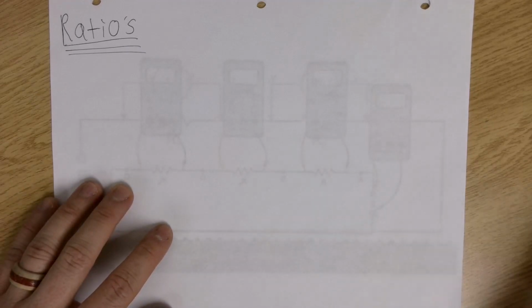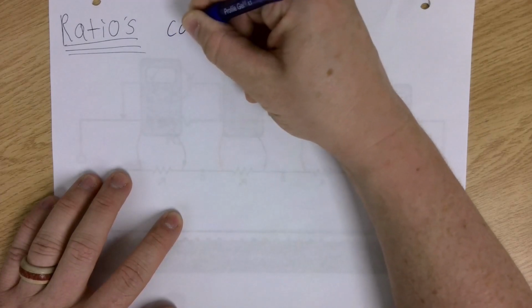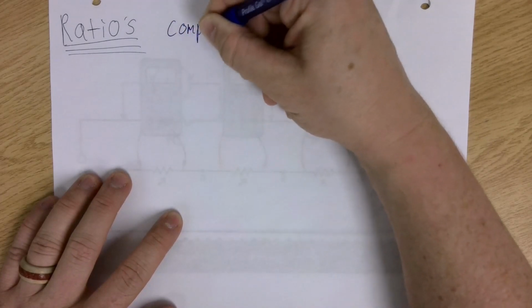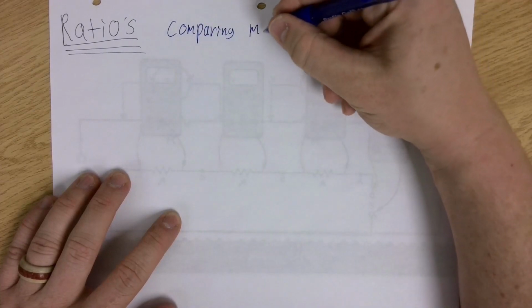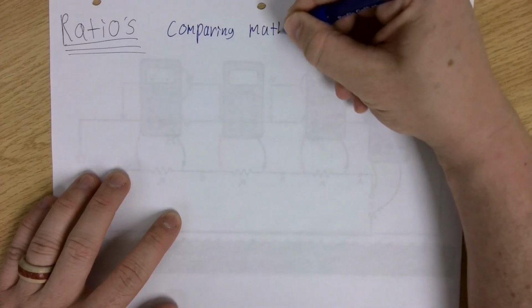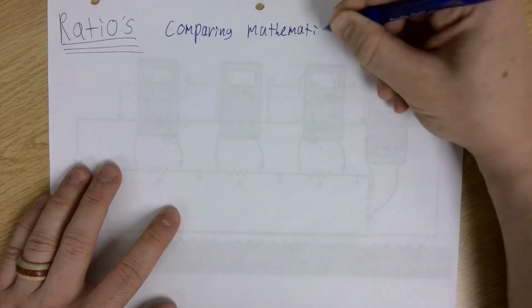Ratios, to me at least, are comparing mathematical values or expressions. Hopefully I can spell.